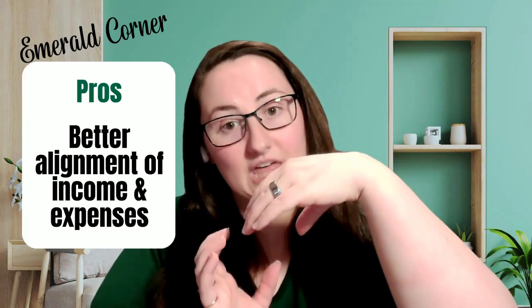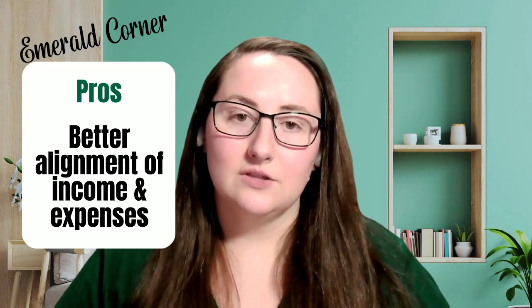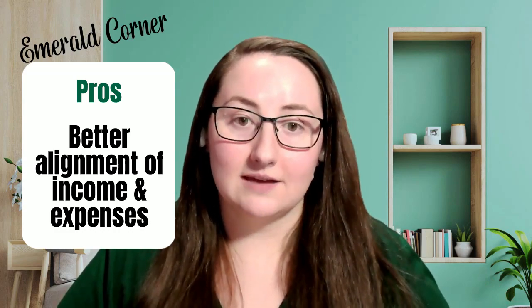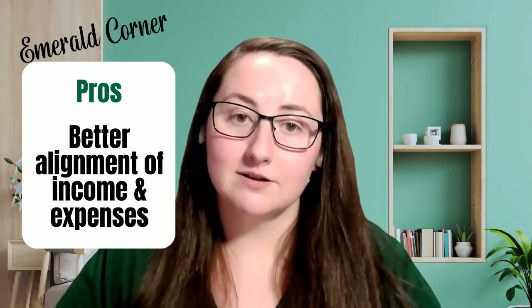That's a good question. Now, for the accrual accounting method, the pros are that where you have those expenses and income kind of off-sided like this, a lot of the times they come together a little bit closer in the accrual method because you don't necessarily incur the expense until you actually have either gotten someone to do the work for you or you've received the goods or whatever.